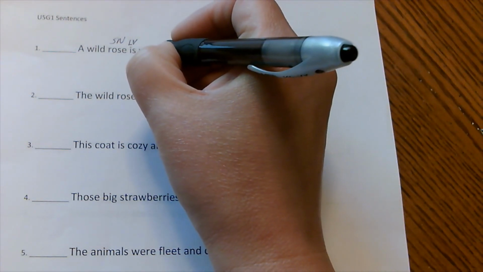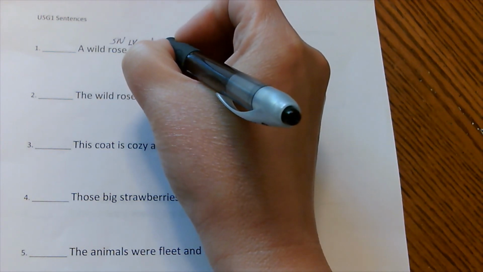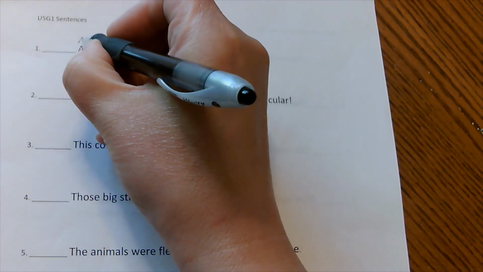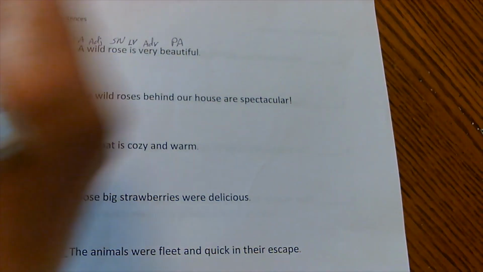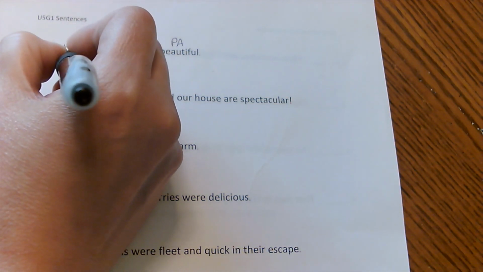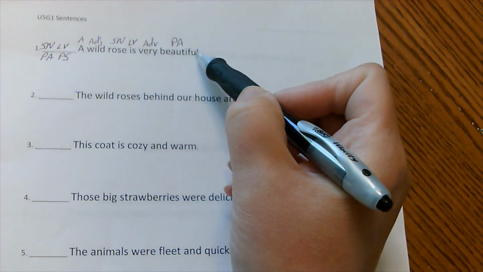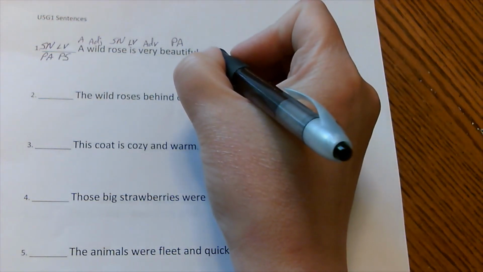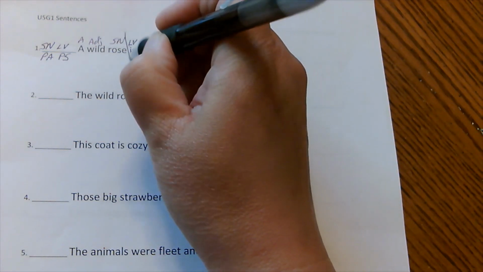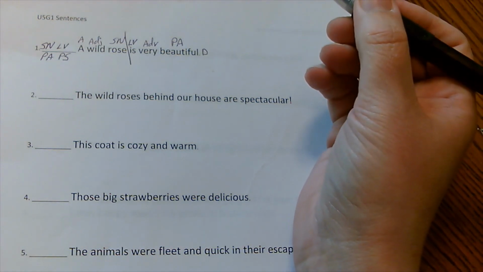How beautiful? Very beautiful. Very is describing an adjective, so it is an adverb. Good. What kind of rose? Wild rose, adjective, and article, adjective. Subject noun, linking verb, predicate adjective, pattern 5 sentence. Check again, linking verb. There are no prepositional phrases. Period, statement, declarative sentence. Go back to the verb. Remember, go to the verb. Divide your complete subject from your complete predicate. No adverb exception, and not in inverted order.